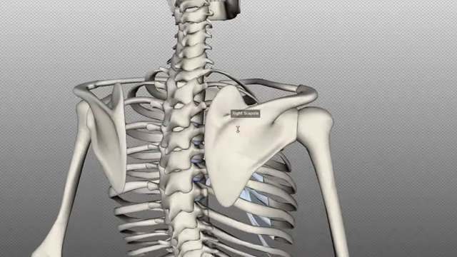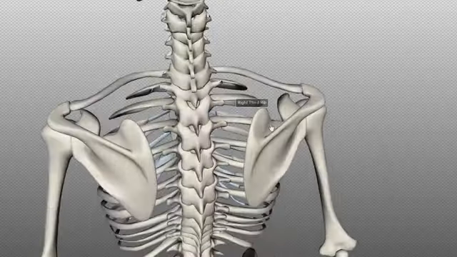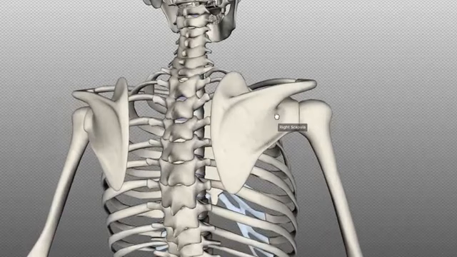The posterior surface is divided by the spinous process into two halves. In the superior half you've got this little hollowing in the bone, this fossa known as the supraspinous fossa, because it's above the spine of the scapula, and you've got the infraspinous fossa.